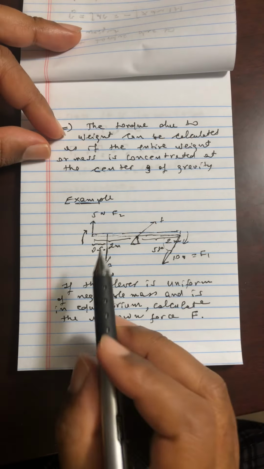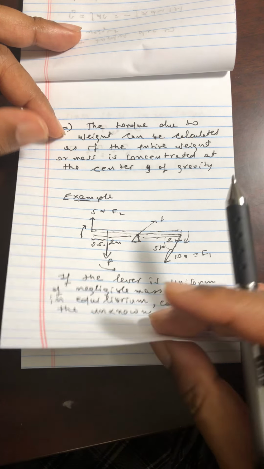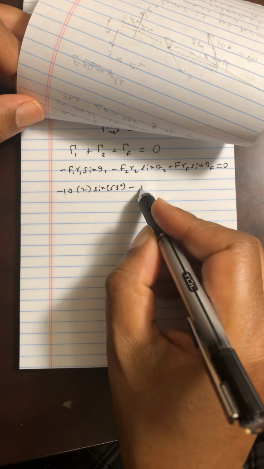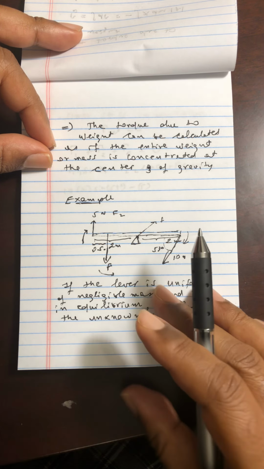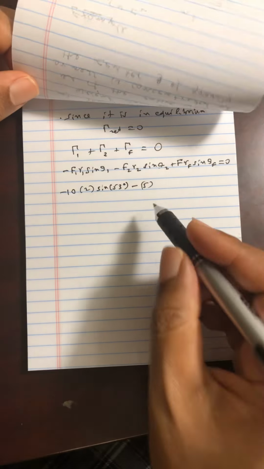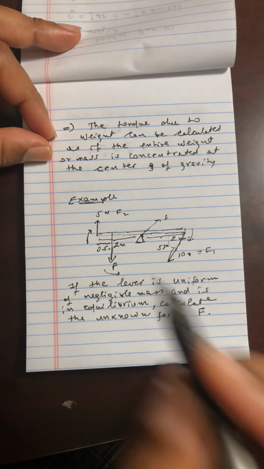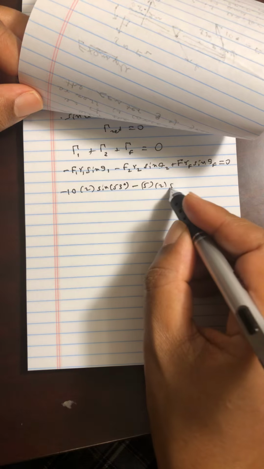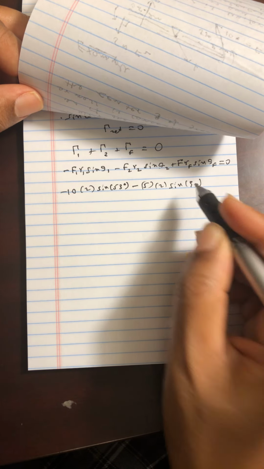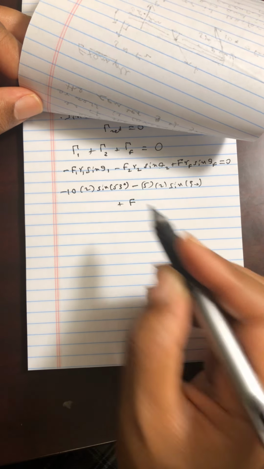Minus F2, the magnitude of the force F2 is 5. So you've got 5 over here. Its distance is from here to here, which is 2 meters. So R2 is 2, and its direction is 90 degrees perpendicular. So you've got sine 90. And then plus the unknown force F.